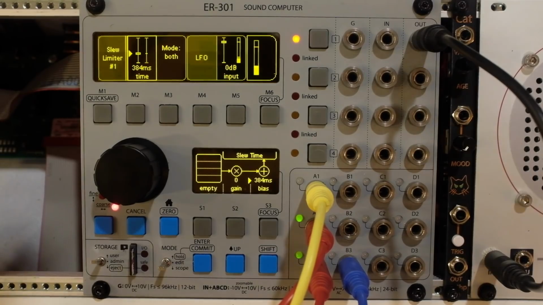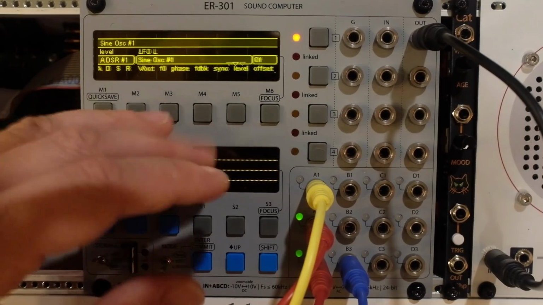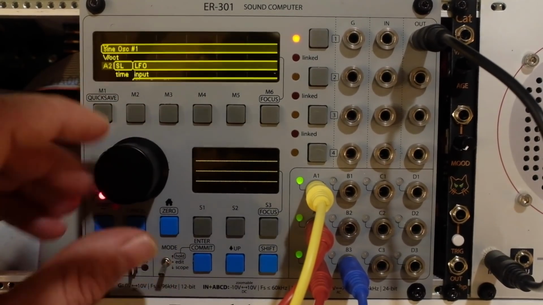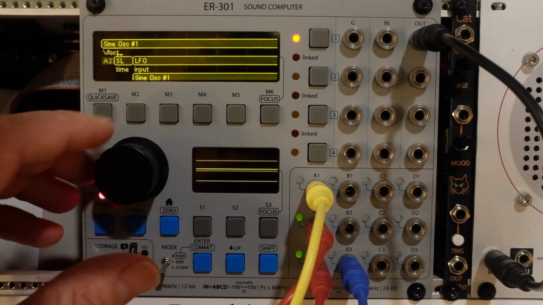And now we've added a whole bunch of things, so let's go to scope mode and see what we have going on. See, look how much more complex our setup is now. But we can look at it really quickly and skim around. Really simple.